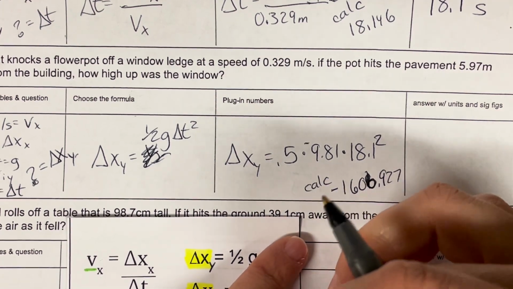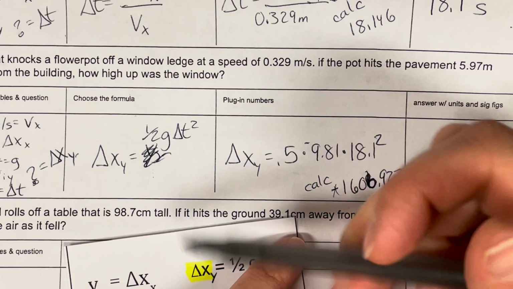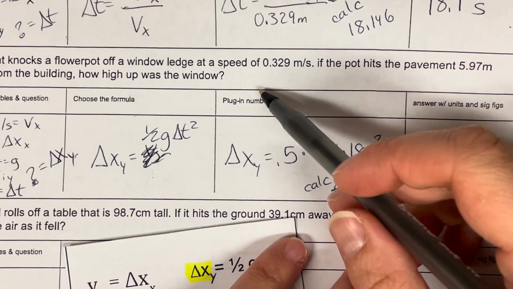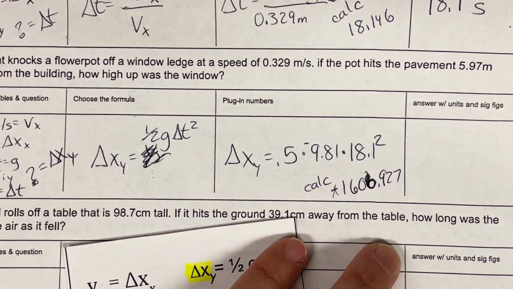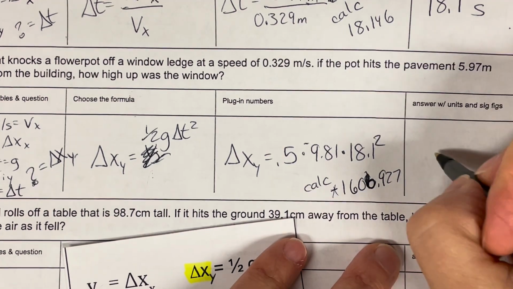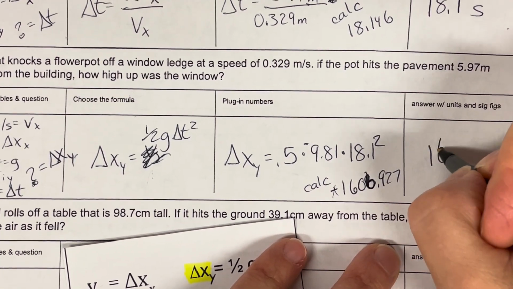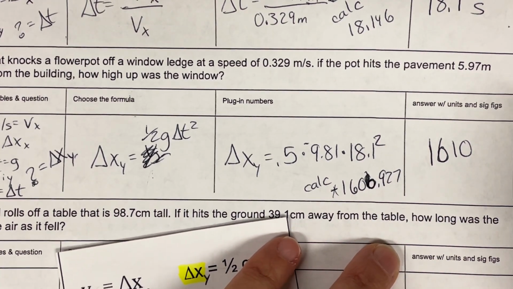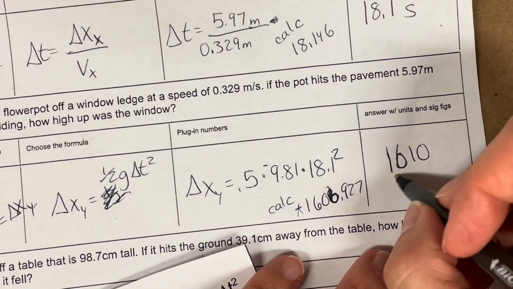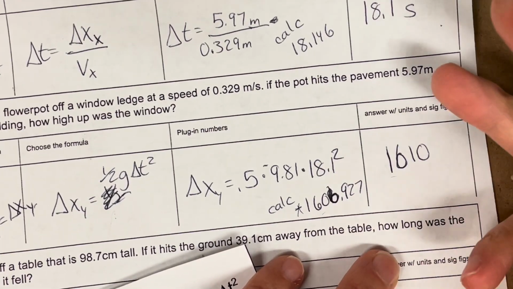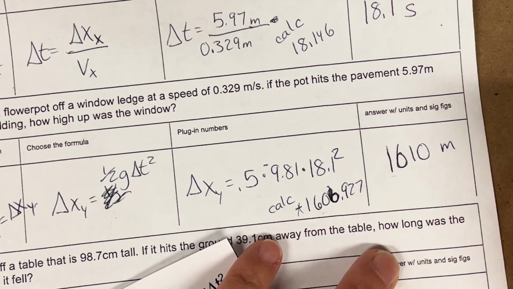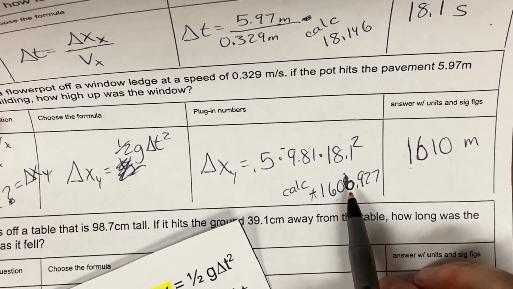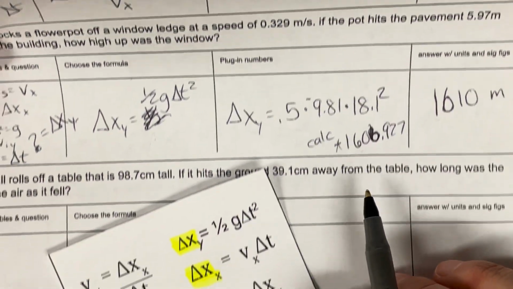So significant figures, we're going to make this positive because it's asking how high up, so it's going to be a positive displacement. And significant figures, we need 3 significant figures. Not sure if I put that right in the Google form. 1610 has 3 significant figures. Yeah, I think I did that right. 1,610 is this number rounded to just 3 sig figs. And we're dealing with displacement, so that's meters. If you write down 1,607, that's 4 sig figs, it would be marked wrong.